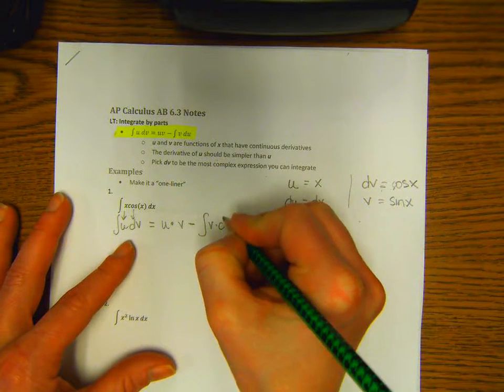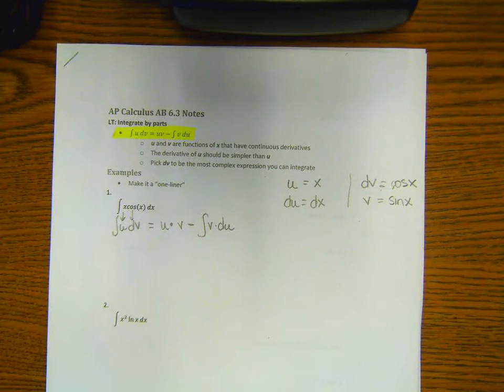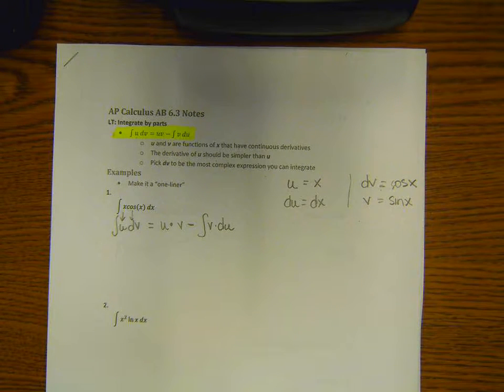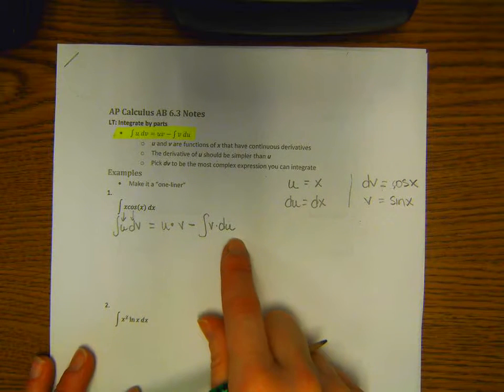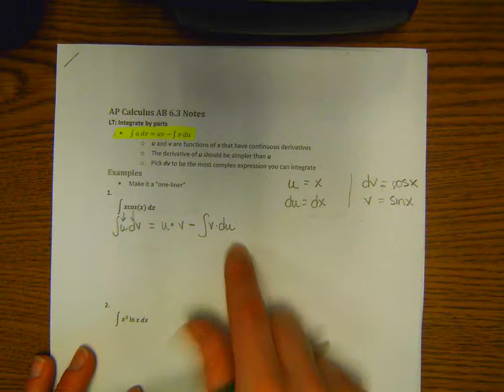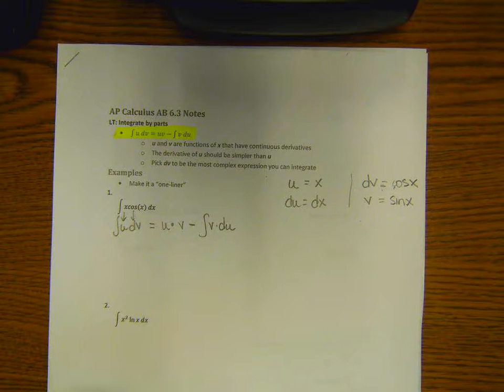Where does the dx go from the original? Where does the dx go with the du? It's going to go over here. Okay.